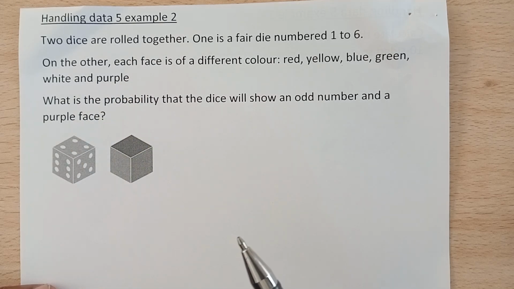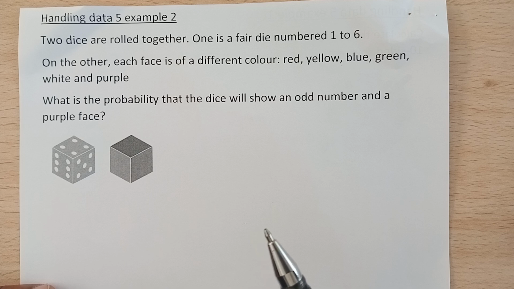The question is, what is the probability that the dice will show an odd number and a purple face? An odd number and a purple face.